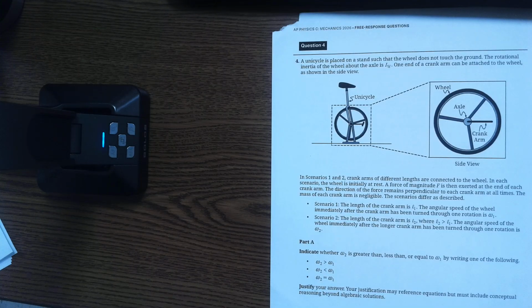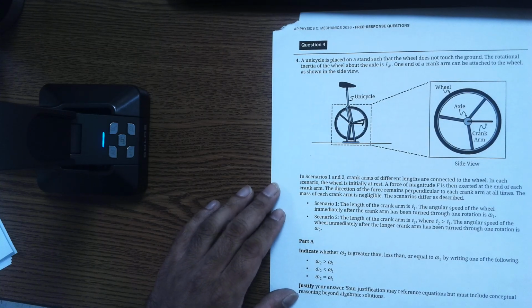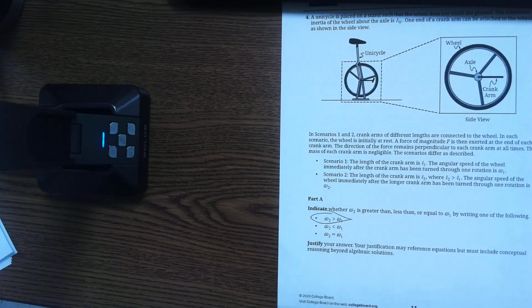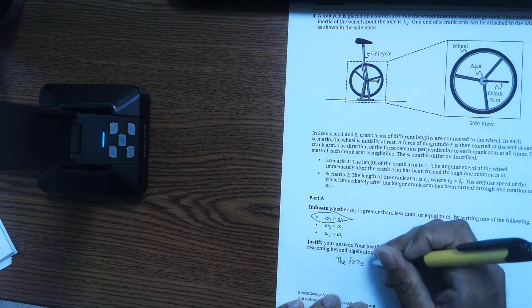So that would mean that if you exert a force at the end of each crank arm, then omega 2 should be greater than omega 1. My justification for that is that the force is applied farther from the pivot.